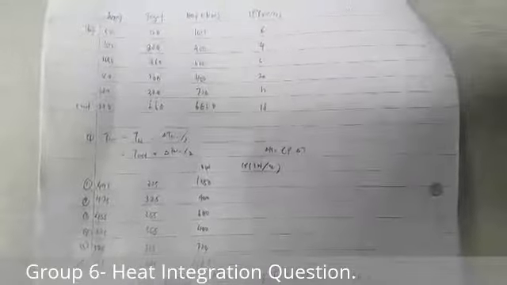So in this example, I'm going to use the problem table algorithm method to solve this problem. As you can see, we have 6 streams, which is divided into 5 hot streams and 1 cold stream. So now we need to extract the information from the streams. The first step is to calculate the adjusted temperature based on a delta T minimum. For this example, I've chosen delta T minimum equal to 10 degrees Celsius.